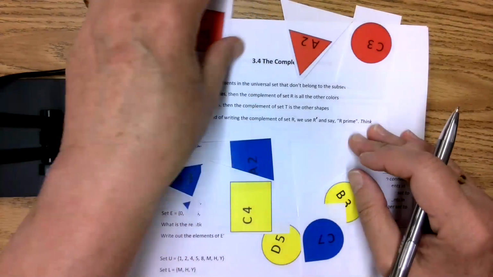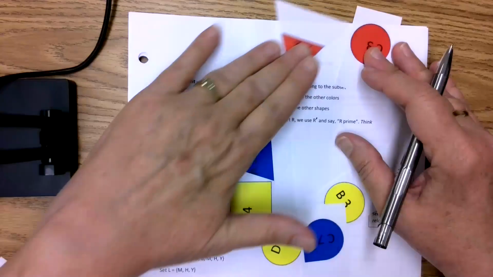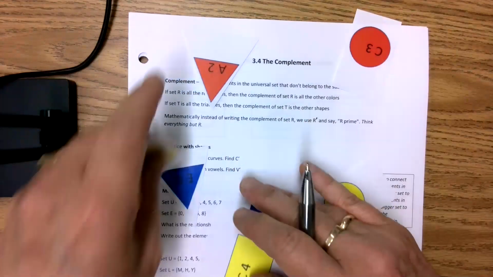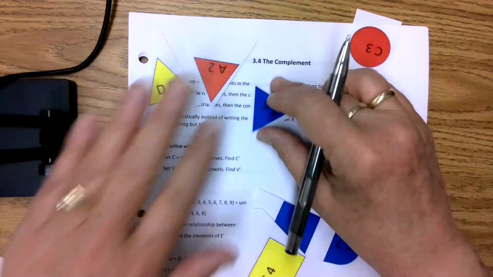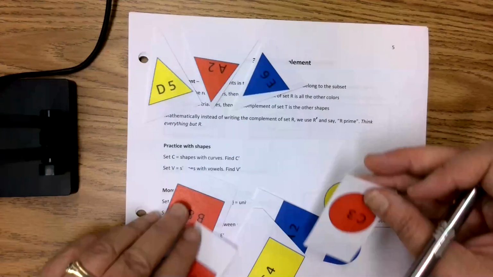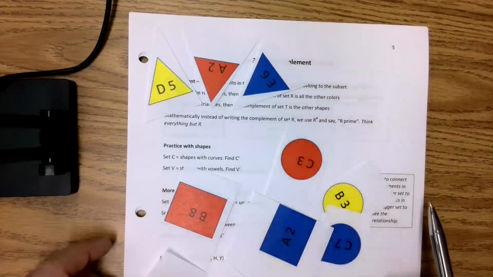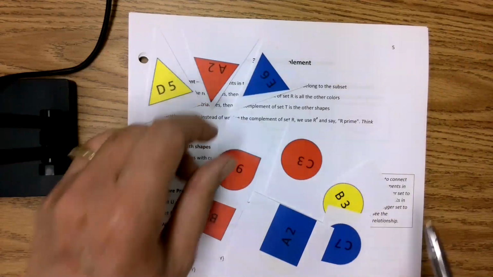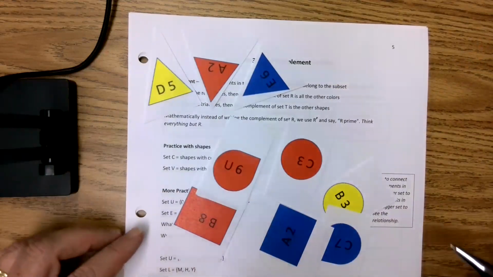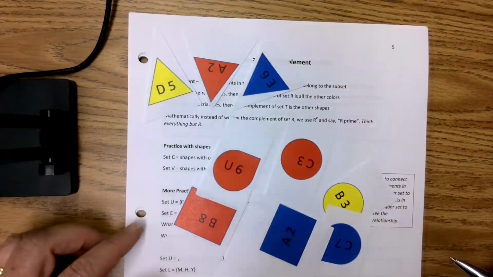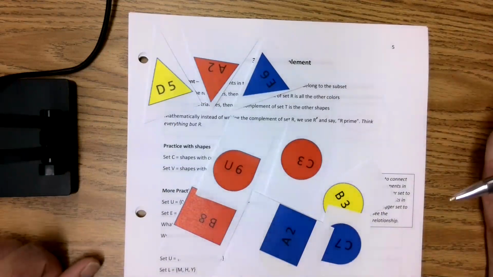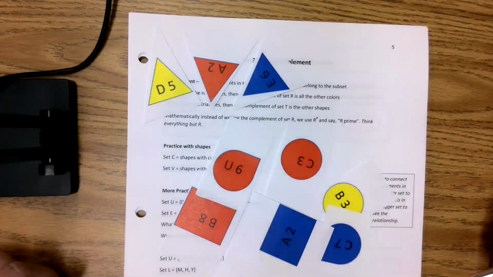Okay, so if T is my triangles, there's a triangle. There they are. There's 3 triangles there. Then all the other shapes, I don't care what color they are: the teardrops, the rectangles, and the circles are the complement of the triangles. It's just a fancy way of saying not them.